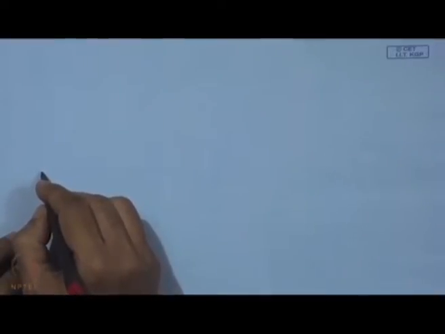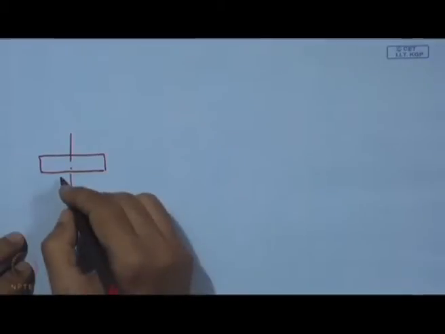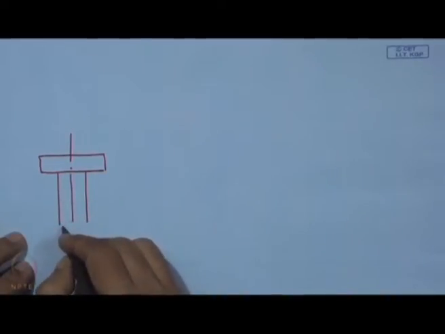Now, basically in a tribometer we have a table and this table is a rotating table. On this rotating table, with proper fixturing, we have to hold the substrate.